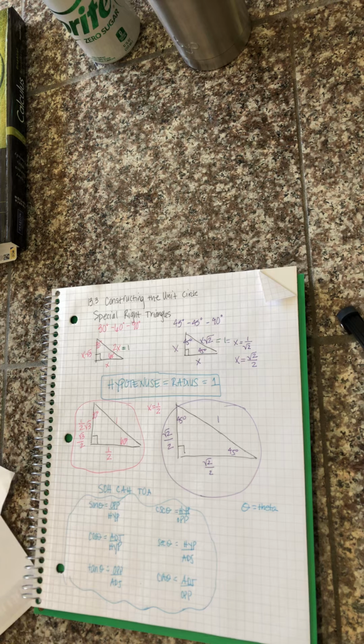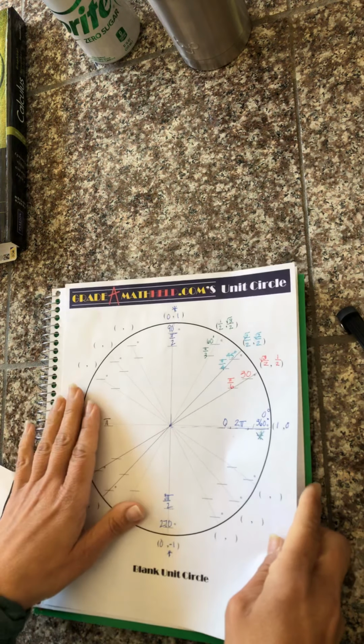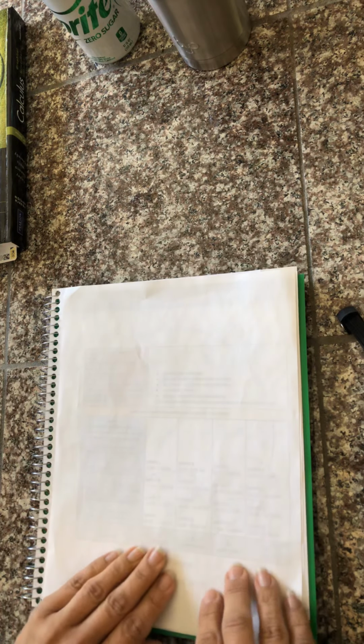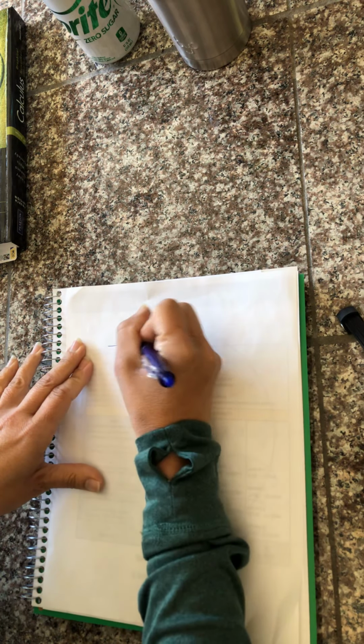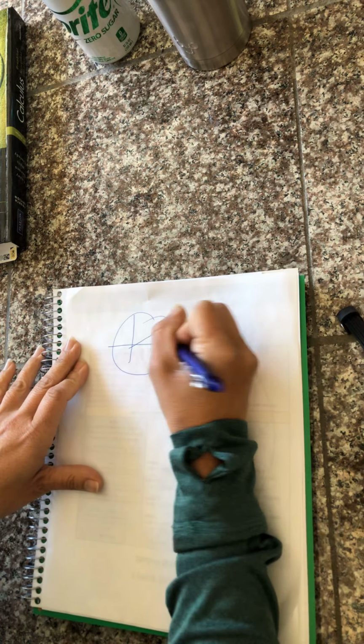Okay, so let's look at this whole thing called the unit circle. You might want to pause the video here and get the printout that was posted on Classroom. So I missed my piece of paper where I showed you how to do this. This is going to be super messy, sorry.